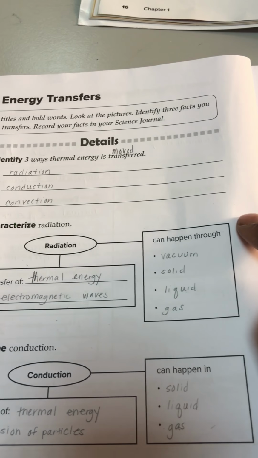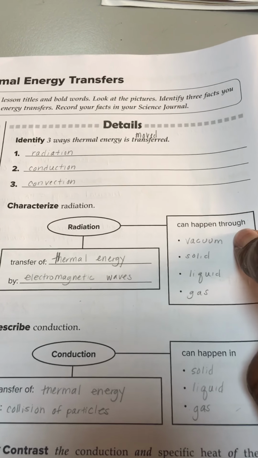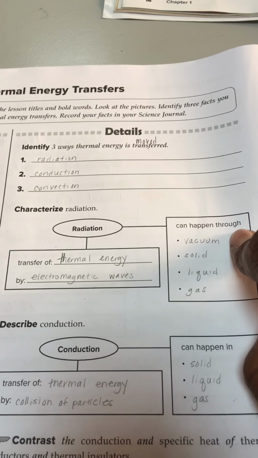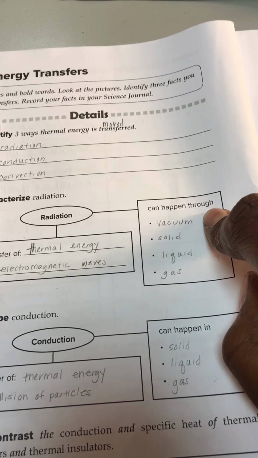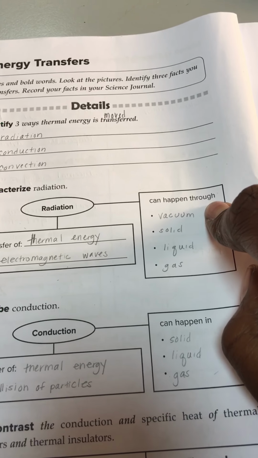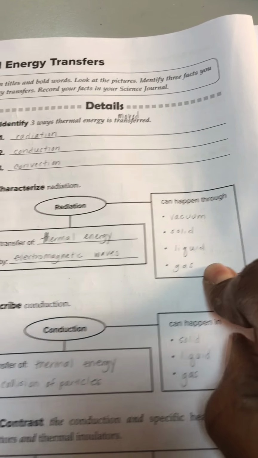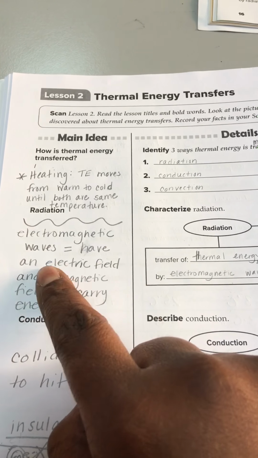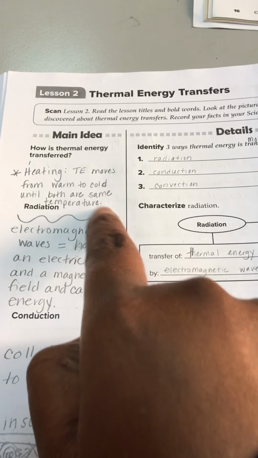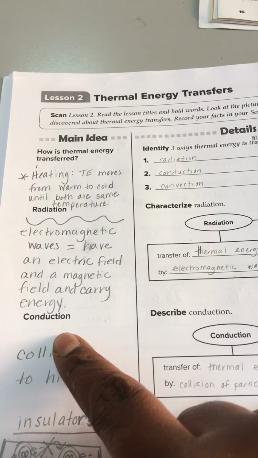And radiation can happen through a vacuum. So a vacuum is where there's not a lot of matter. So in outer space, there's not a lot of matter that can be used to transport or move energy, and it can happen in solids, liquids, and gases. And electromagnetic waves, they're waves of energy. So this is a wave. They have an electric field and a magnetic field, and they can carry energy.